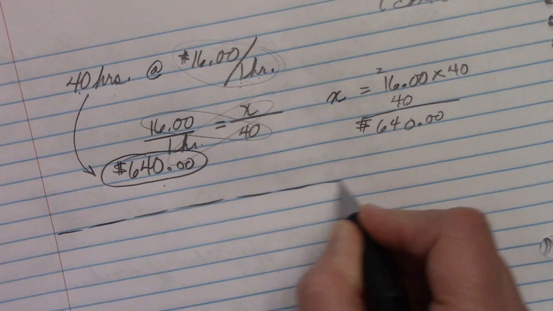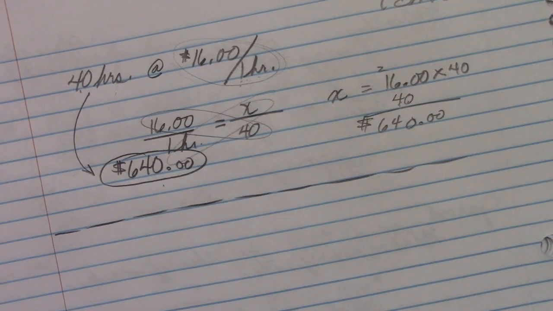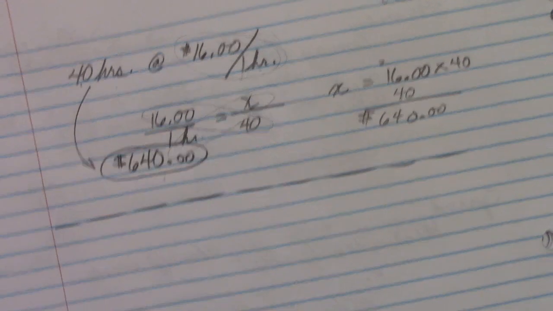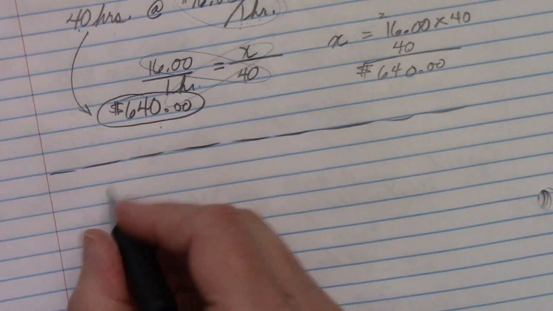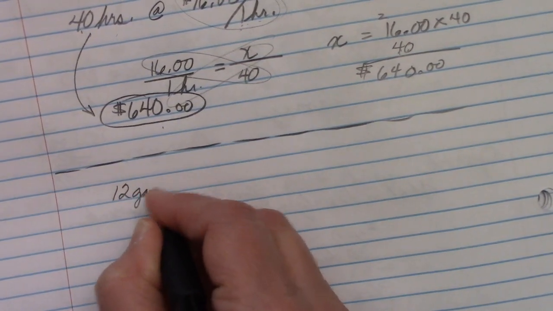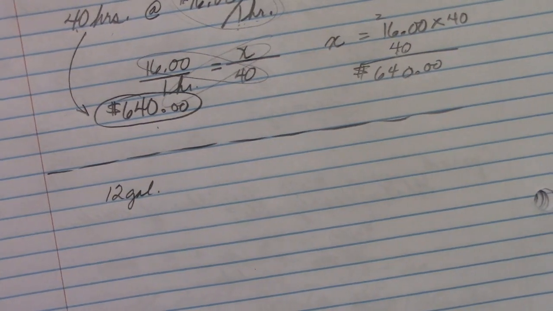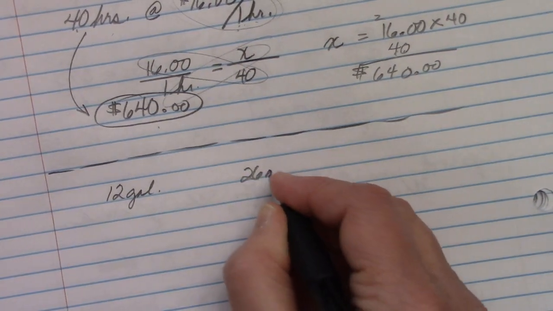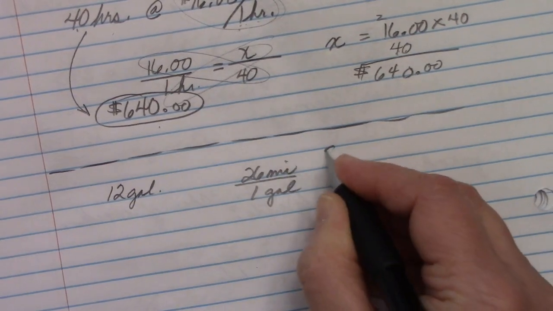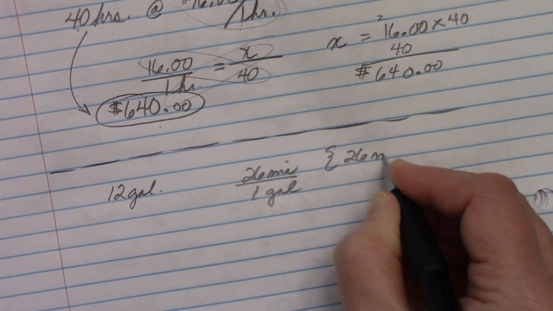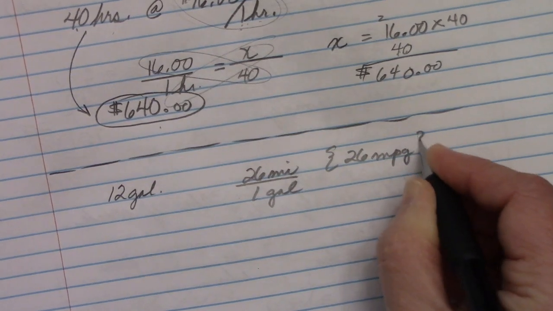We're getting close to wanting to finish this lesson up, but we still have a ways to go. Linda's car holds 12 gallons of gas, and it gets on average 26 miles per gallon. Another way to write that is 26 mpg, right?